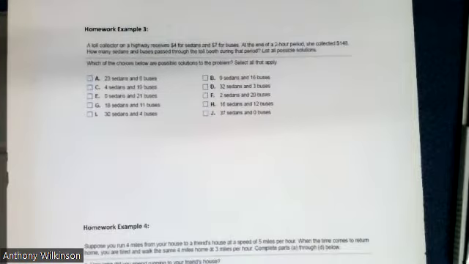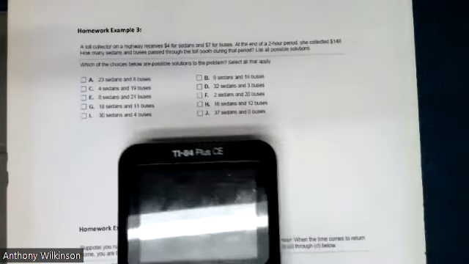We're going to find all the possible solutions to this situation. We're told that she collected $148 in a 2-hour period, $4 for sedans and $7 for buses. And these are all the possible choices. So we're going to run through each one to find out which will satisfy that she collected $148.